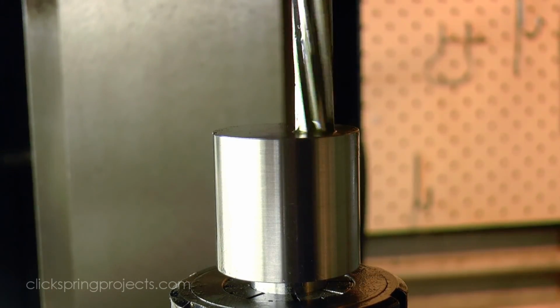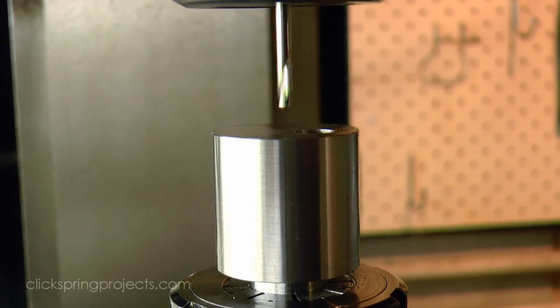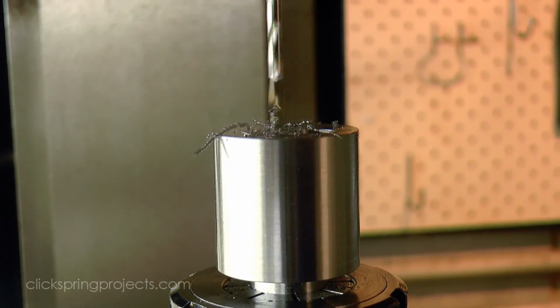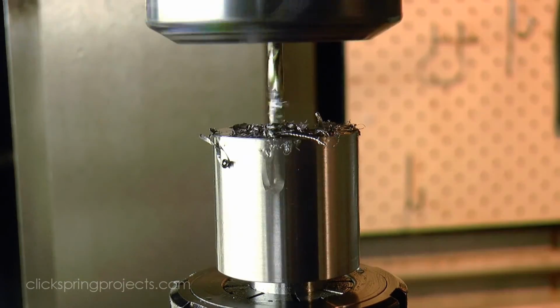Now, despite its primary role being that of carrying multi-tooth blanks, much like the sharpening tool, the arbor has been designed to serve more than one purpose.